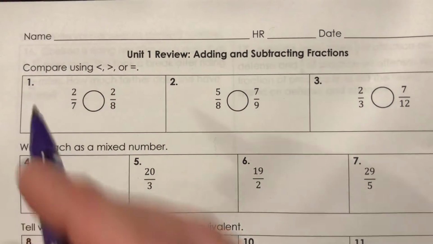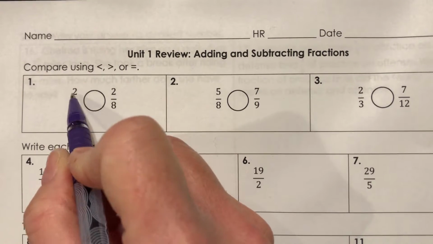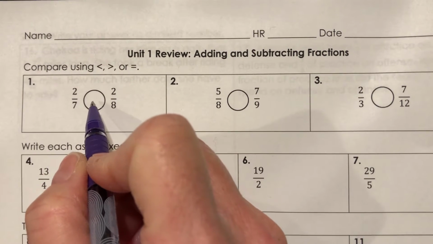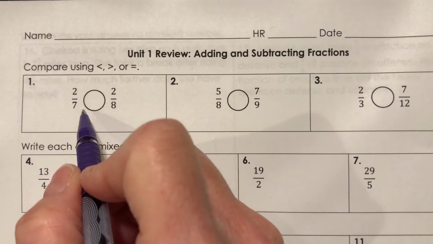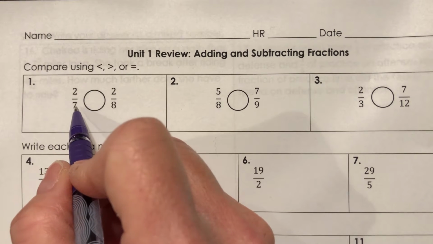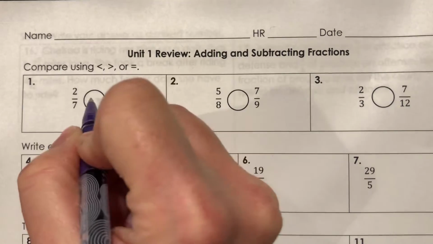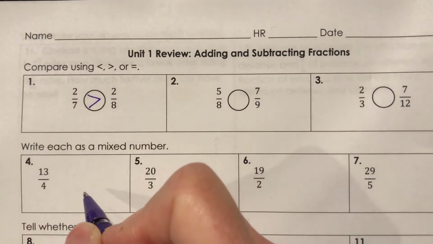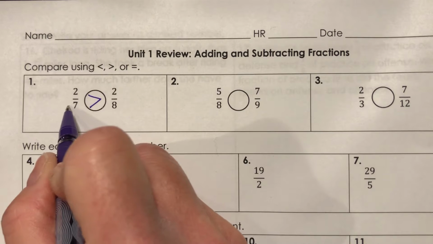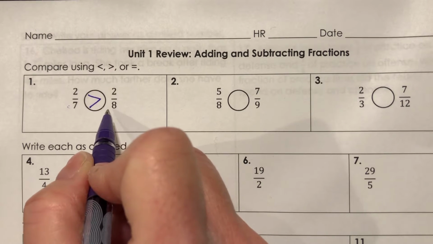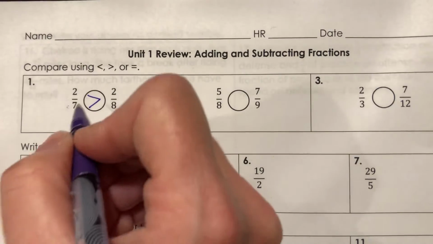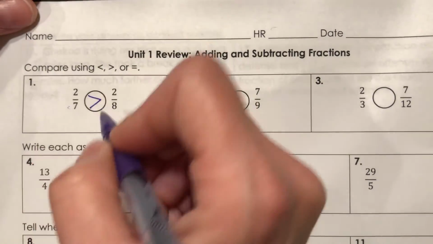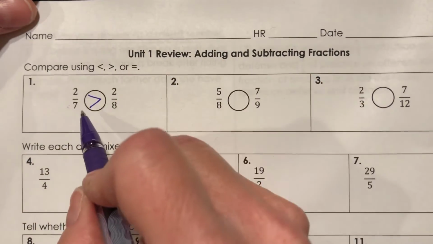And if you recall, when the numerators match, the lower the denominator, the larger the pieces. So 2/7 means I'm only having to share with 7 people versus 8. 2/7 would be greater. Now, if you did go ahead and make your denominator 56, you would see that this was greater, okay? And that is fine. If you wanted to make it 56, I don't mind at all.